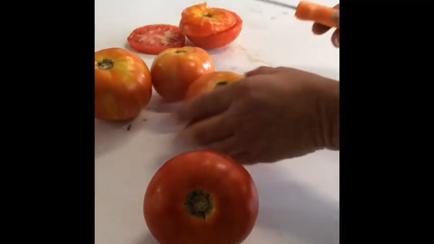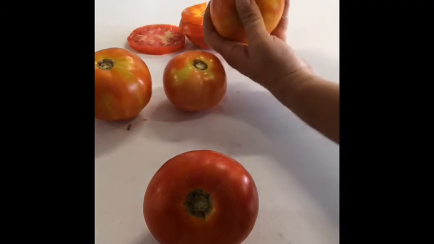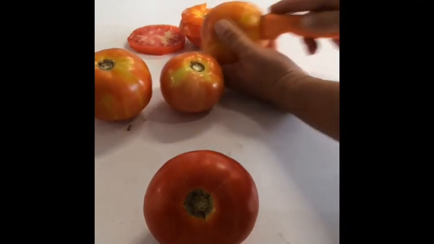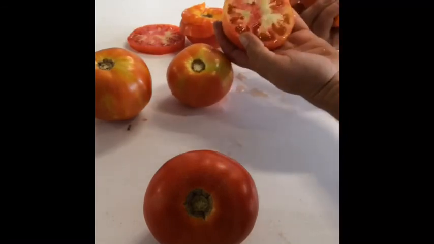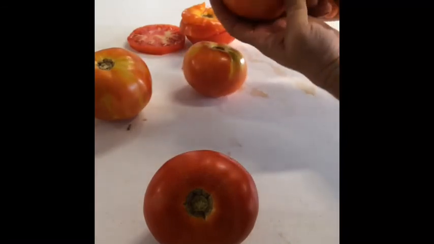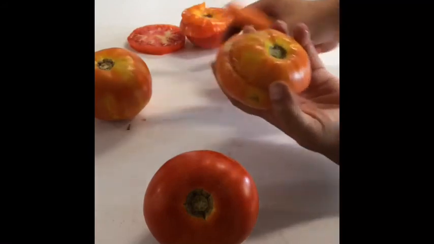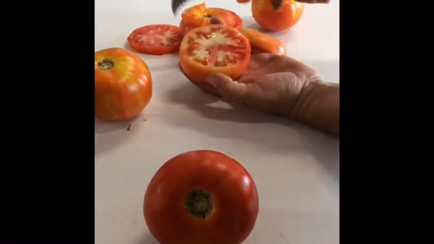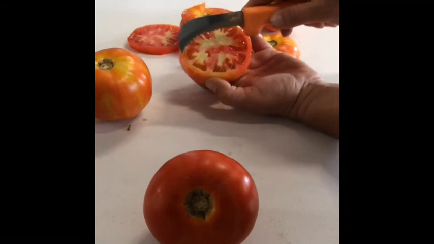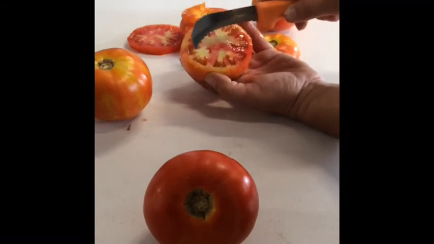And we could also cut another one of these to look at what this one's looking like inside. And we see with that uneven ripening, as we look here, we see it all through the wall here.